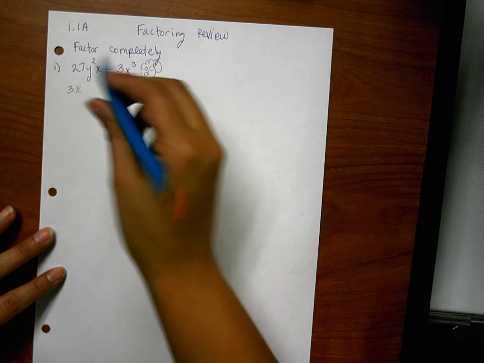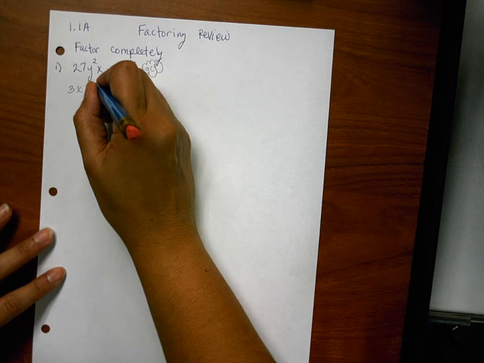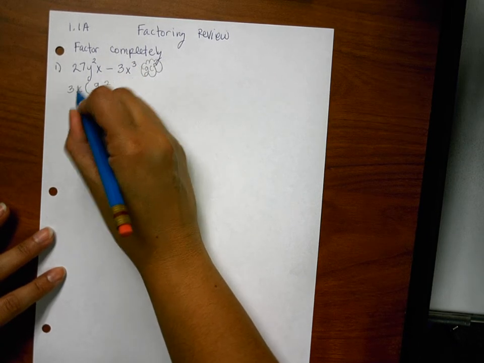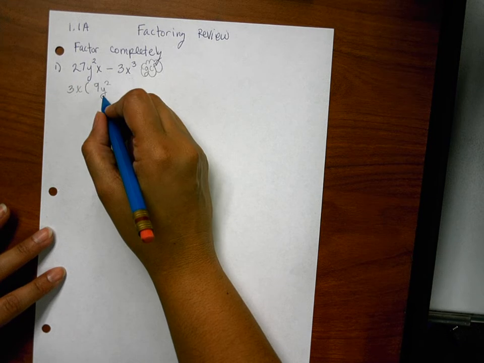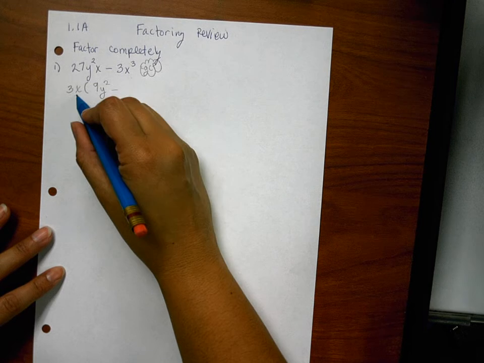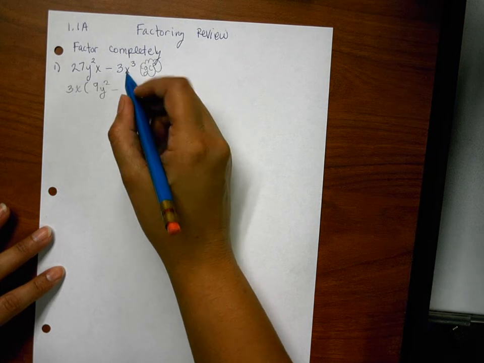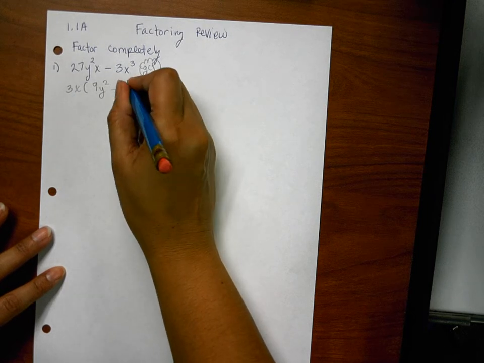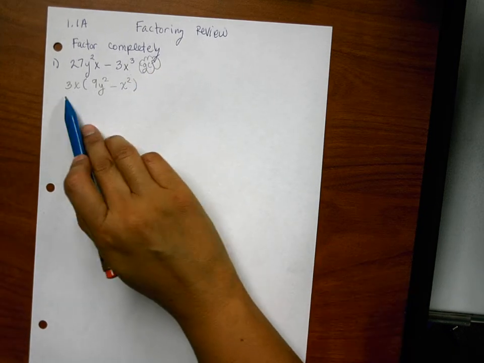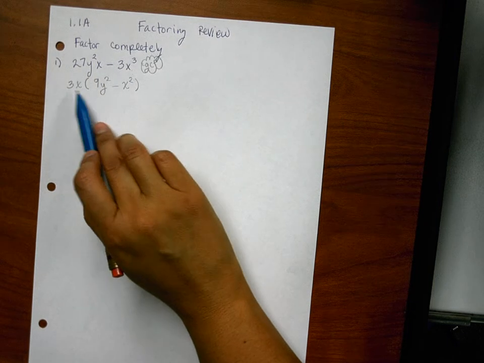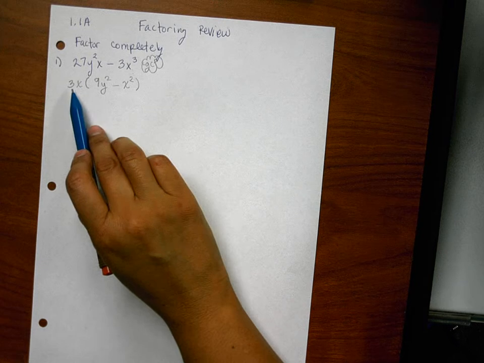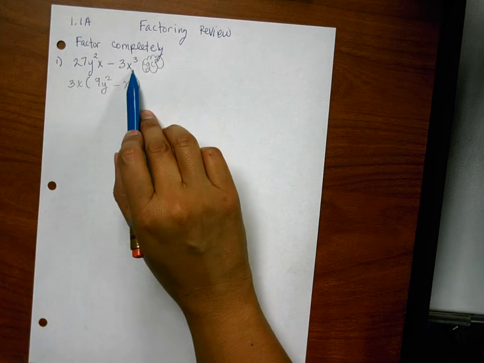There's not a y on both of them, so I'm going to put my parentheses, 3x times 9. I need the y squared. The x is already taken care of, so it's just 9y squared minus 3 is taken care of. X is taken out. I need it to be x cubed, which means this is going to be an x squared. And you can distribute to make sure that it works. 3 times 9 is 27. X times y squared is y squared x. 3x times x squared is 3x to the third.